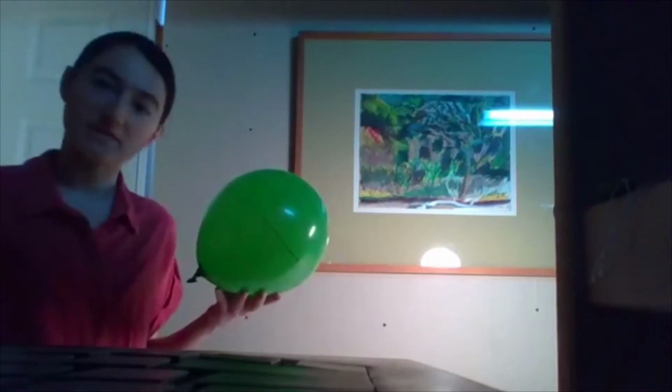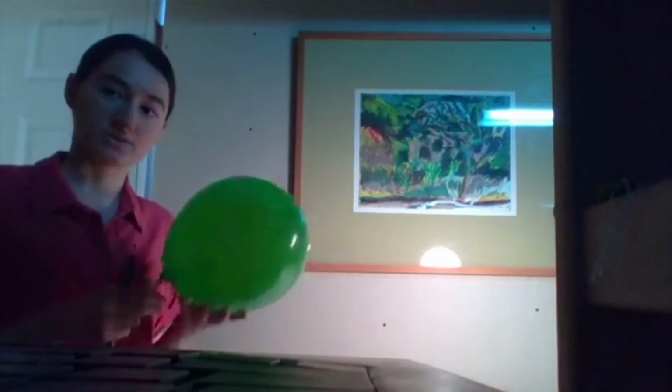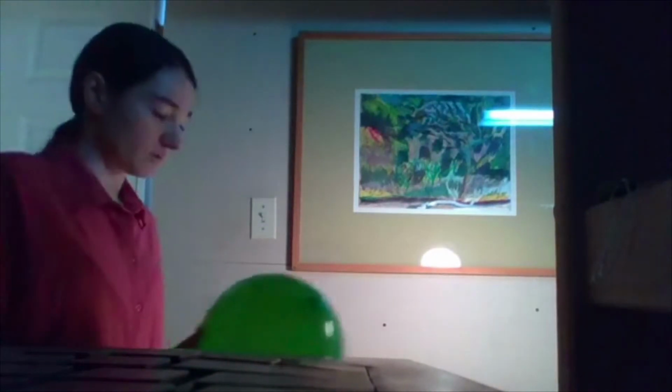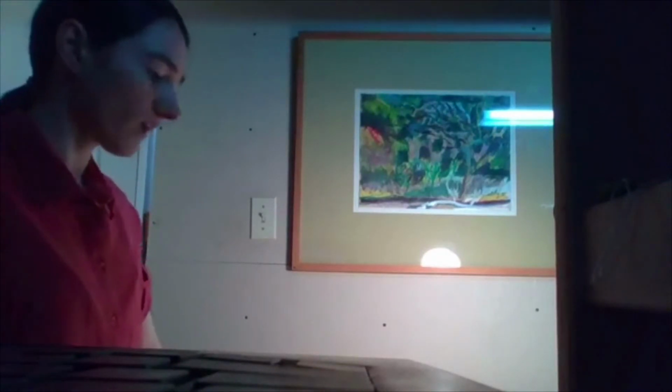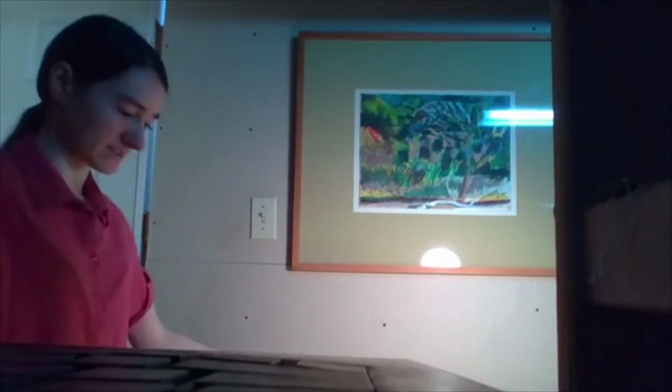Now that you've done that, or if you just have a bag and a bag clip, you would just seal up your bag. And now you can put this balloon in the freezer. I've already put a balloon in the freezer before I started this, but you can do that now and just wait, and I'll show you what happens.